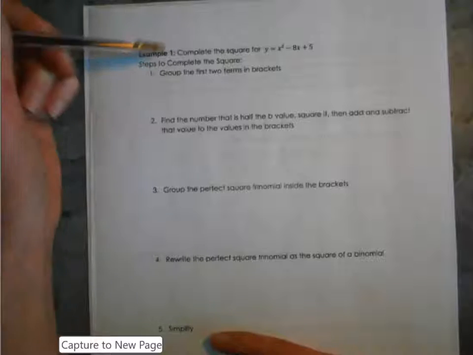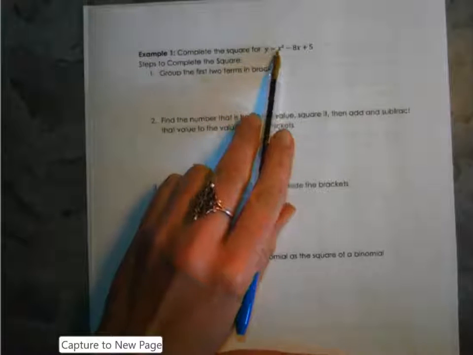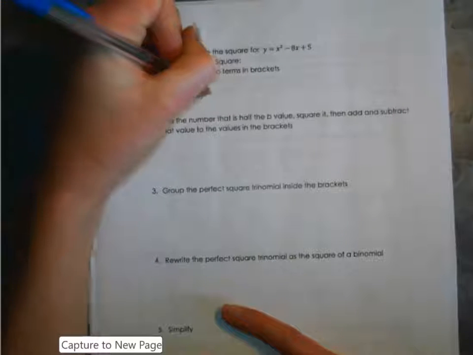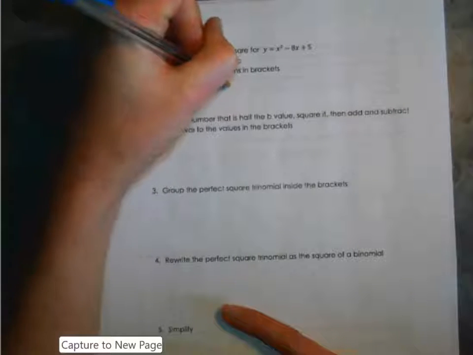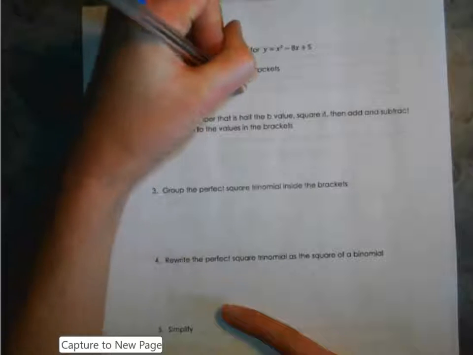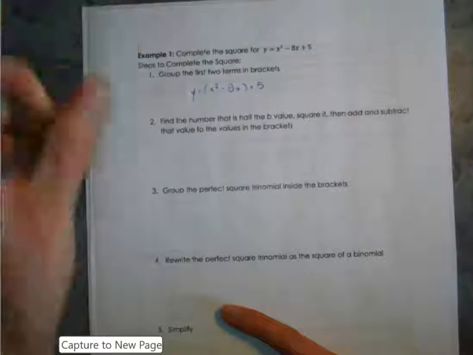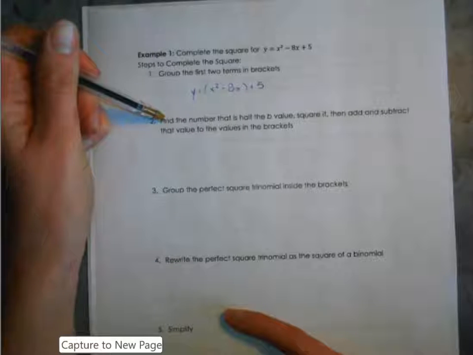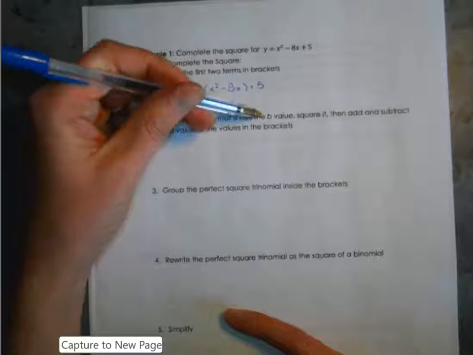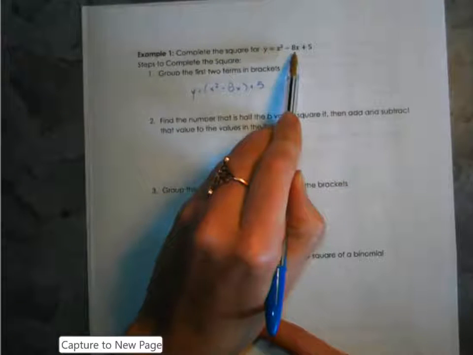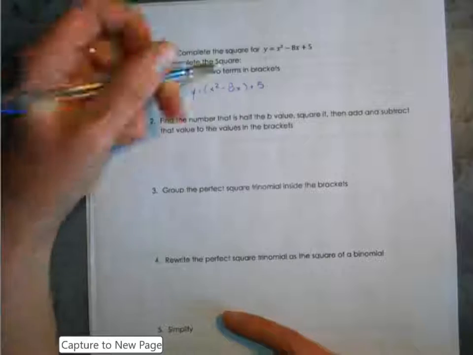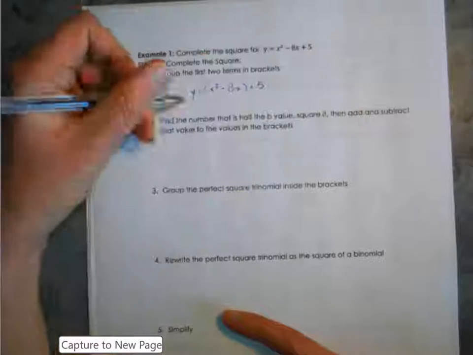So the first step is that you want to make sure that you've grouped these first two terms together. It's kind of a weird thing to just have as a step, but x squared minus 8x, it really does help you to keep things together as you move forward with the next set of steps. So the next thing is to find the number that is half the b value. Remember, b is this value right here, and then we want to square it.